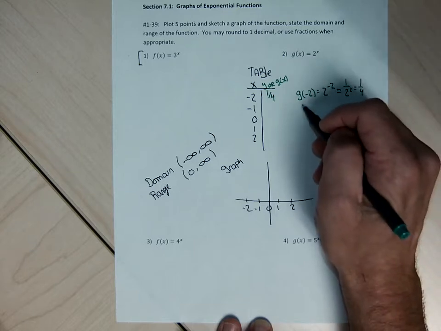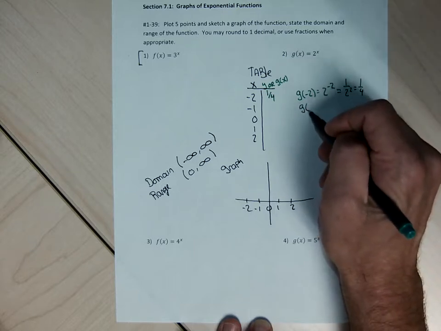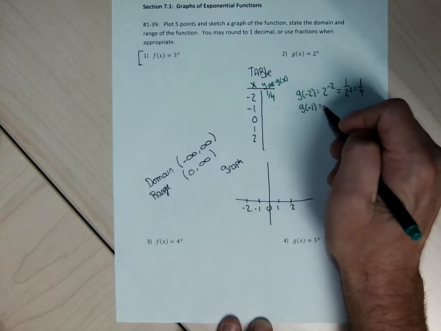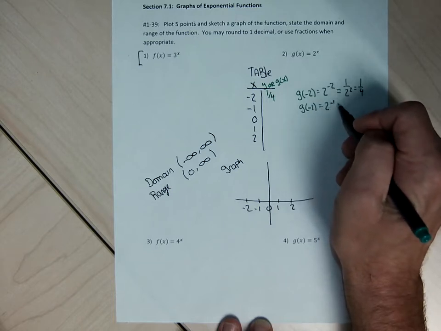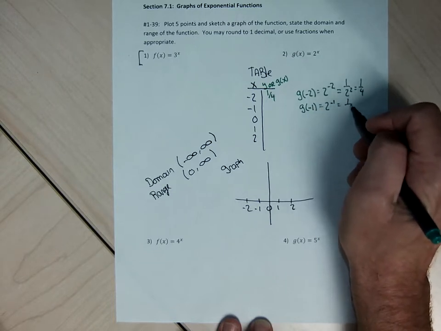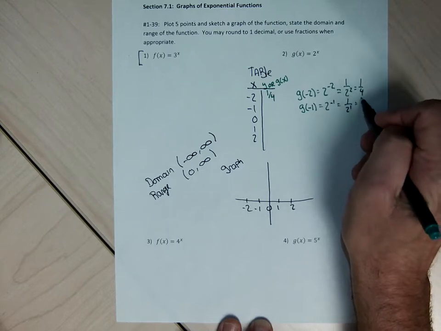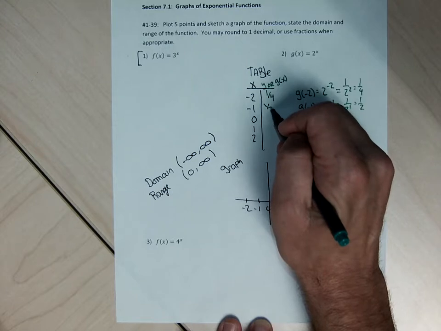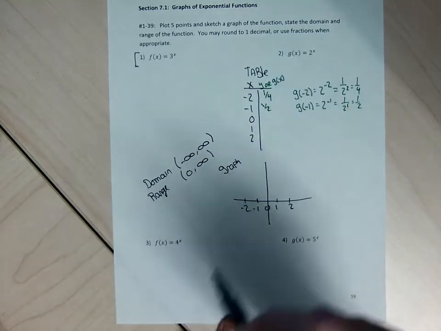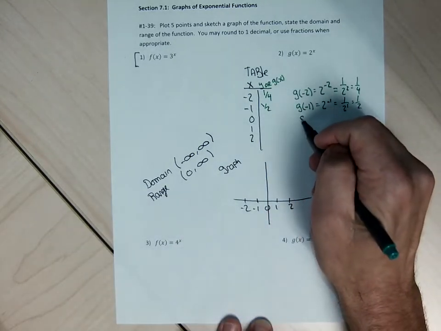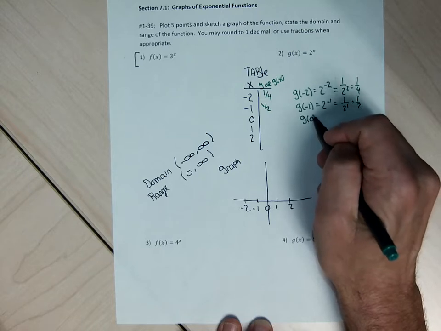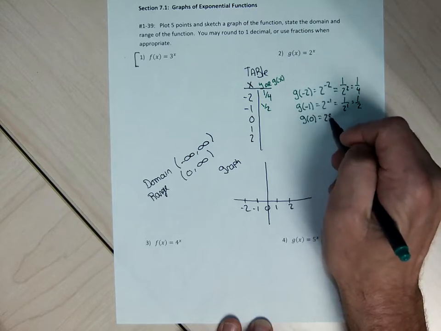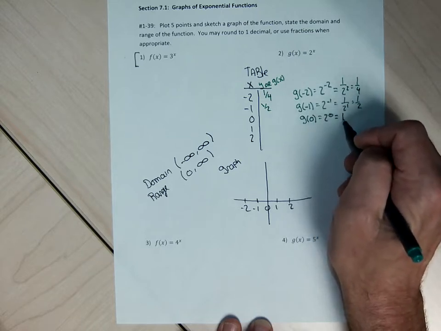For the next one, g of -1 is 2 to the -1 power, which is 1 over 2 to the first power, which is just 1/2, and as a decimal that's 0.5. Then g of 0 is 2 to the 0 power, and any number to the 0 power is 1.